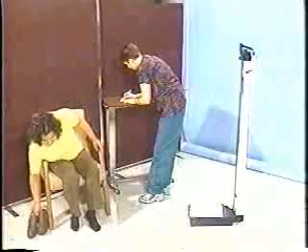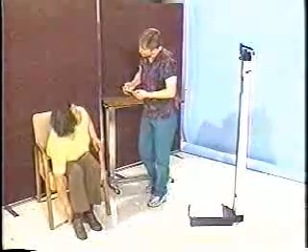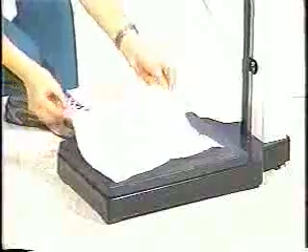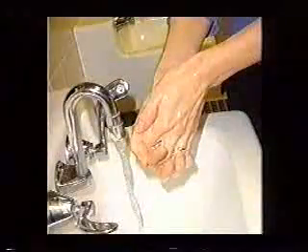Record the measurements on the appropriate chart record. Make sure to remove the paper towel. Wash your hands. Report to the nurse any deviations from the patient's original weight.